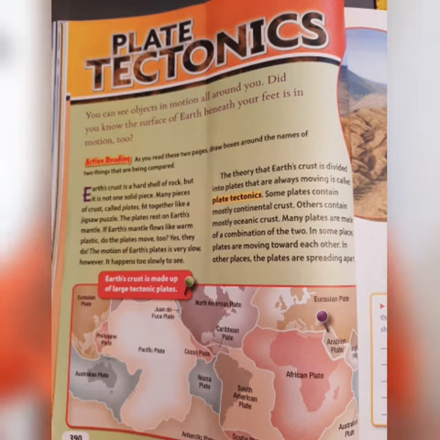Look here. We have the Eurasian plate, Australian plate, Philippine plate, Pacific plate, Juan de Fuca plate, North American plate, Caribbean plate, Cocos plate, Nazca plate, Antarctic plate, South American plate, Scotia plate, African plate, Arabian plate, Indian plate.